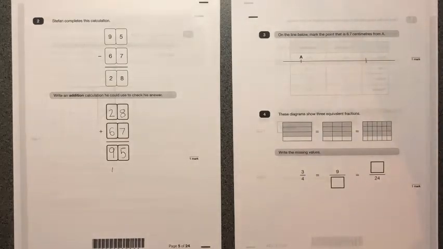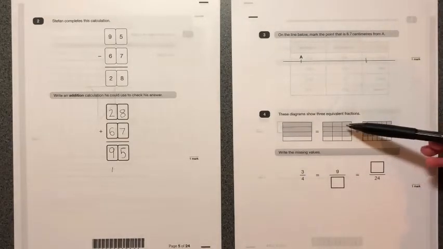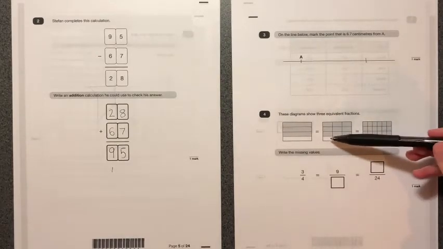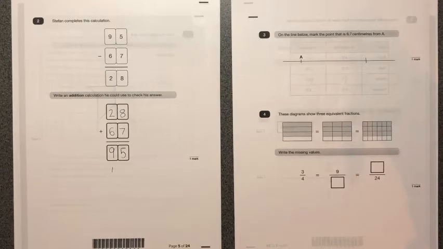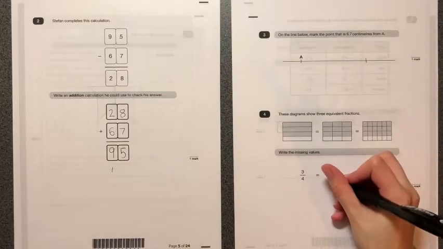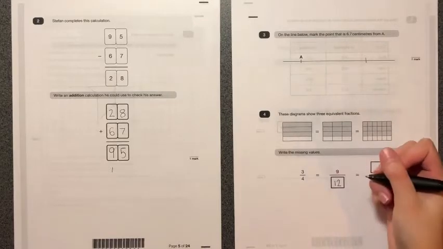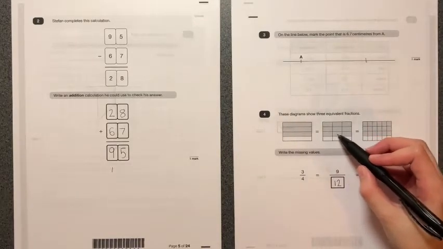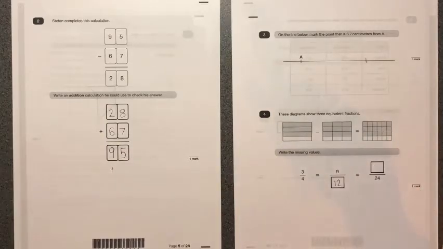Our next one, we've got 1, 2, 3, 4, 5, 6, 7, 8, 9, 10, 11, 12 squares, so our fraction must be over 12. And we can see that 9 of those squares are shaded in.